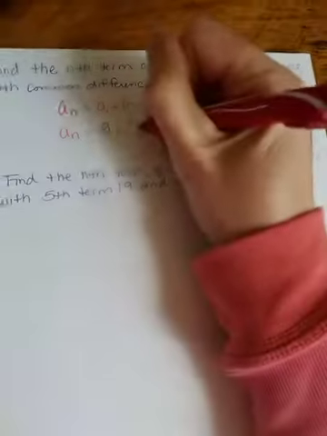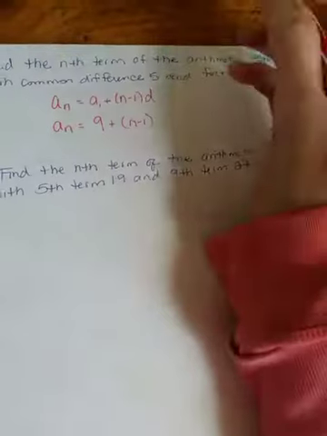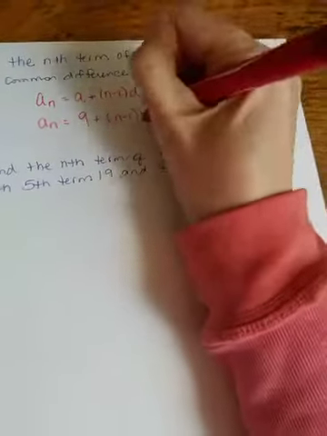First term is 9, so it's going to be 9 plus, and my common difference is 5, and we do want you to simplify this.